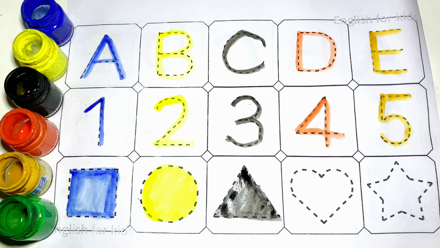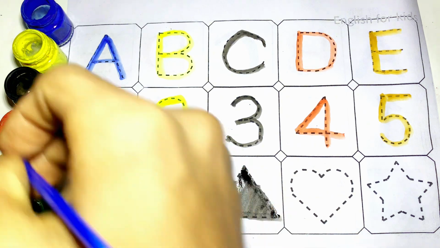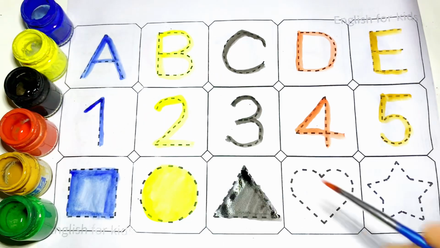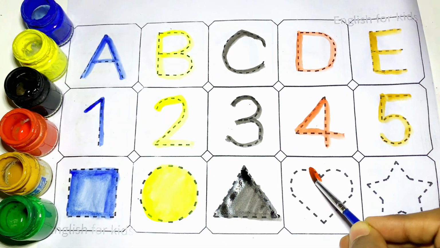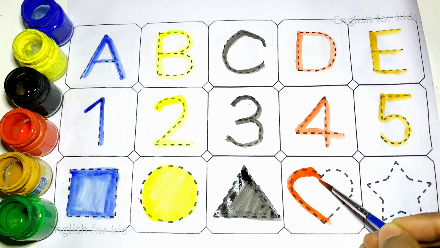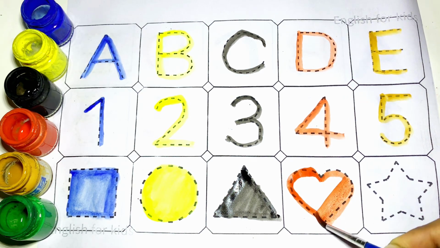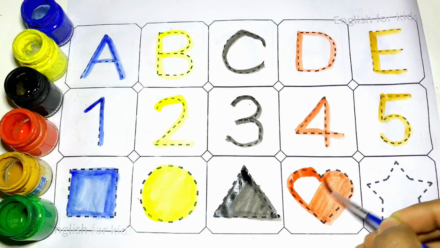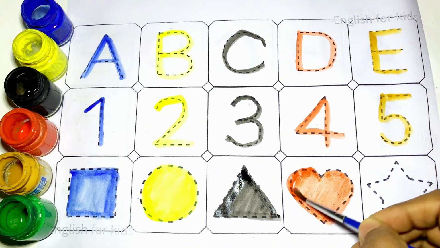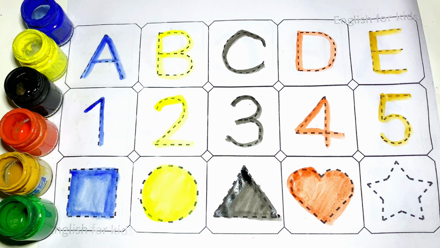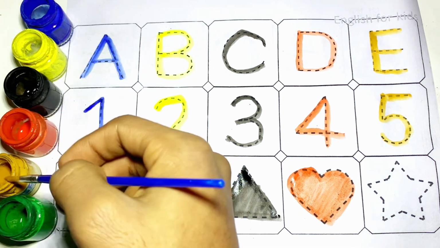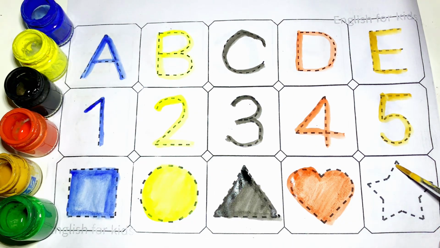Kids, now we draw heart. The shape of heart. And use red color. Kids, now we draw star. The shape of star. And use yellow ochre color.